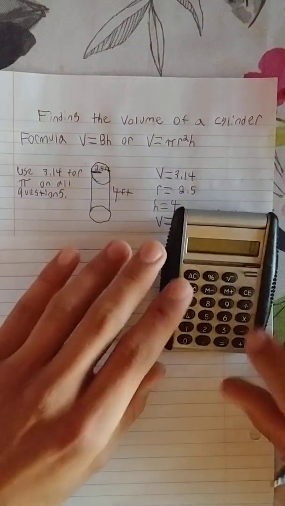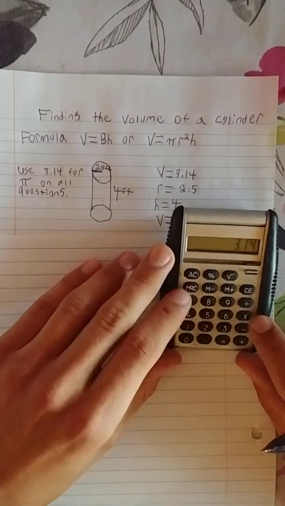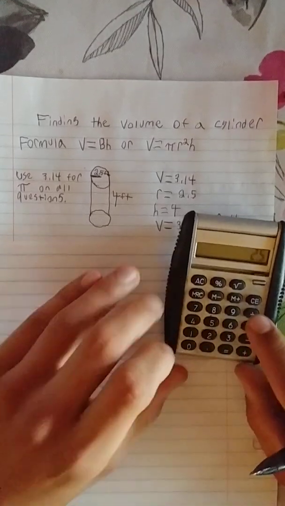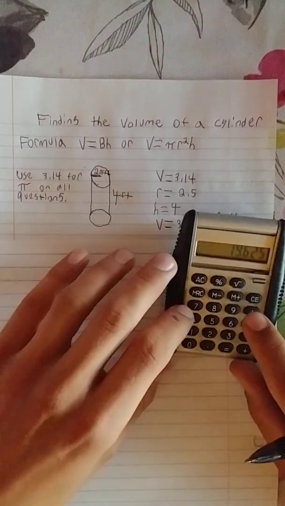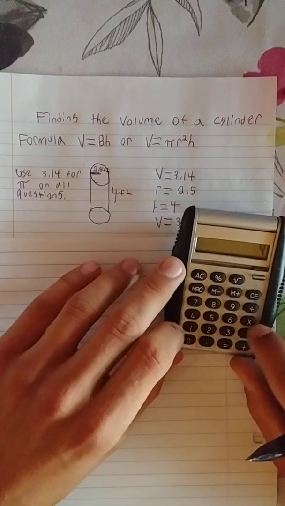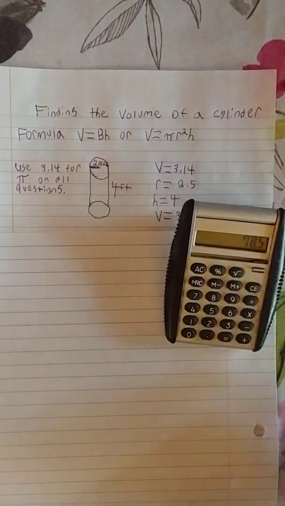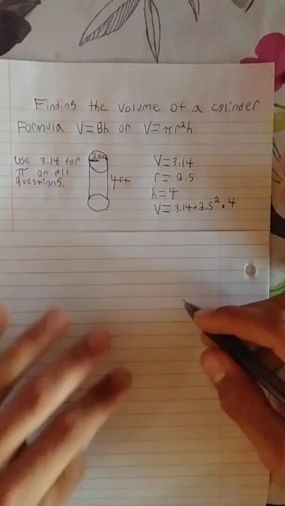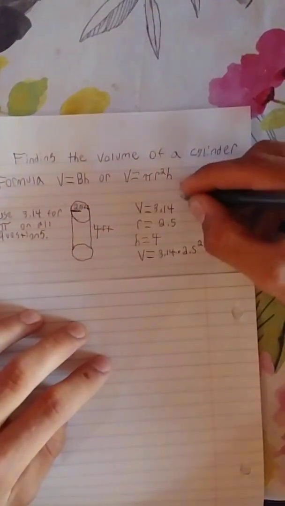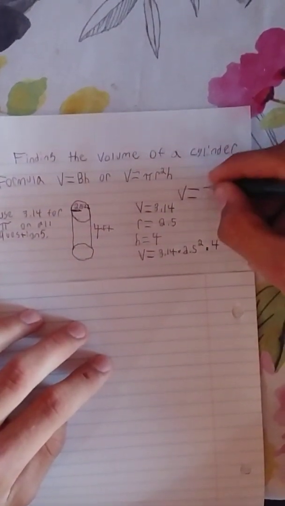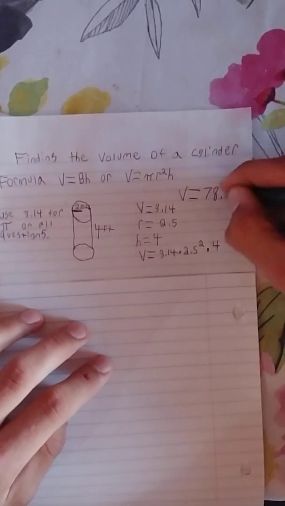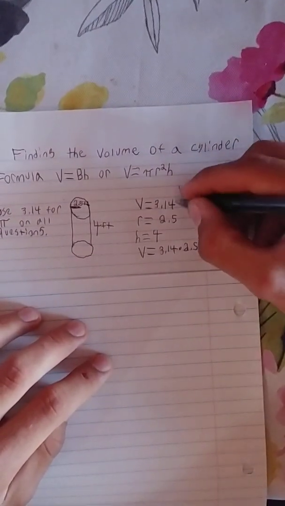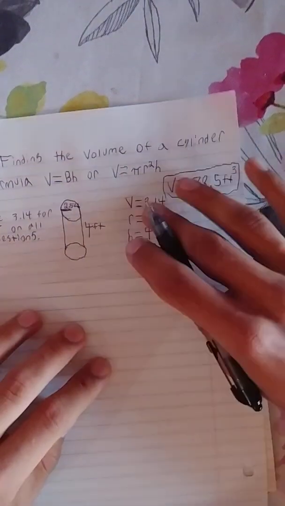So I'm going to put 3.14 times 2.5 times 2.5, because I don't have a square, times 4 equals 78.5. And so you've covered everything in your formula, and that should be your answer. So it will be V equals 78.5 feet cubed, because you're finding volume. And that's your answer. Let's move on to the next example.